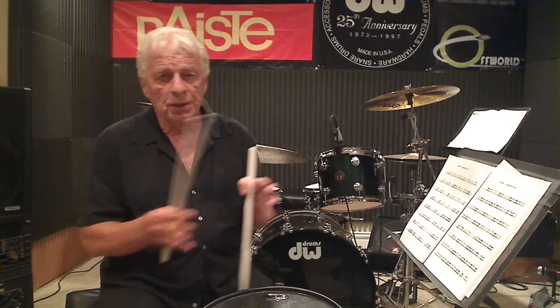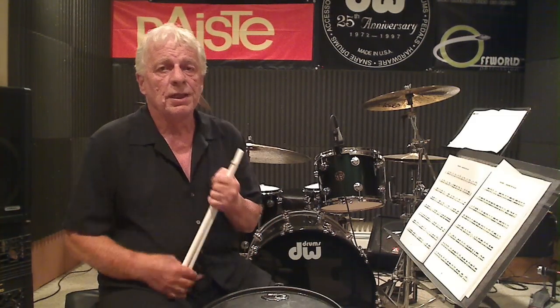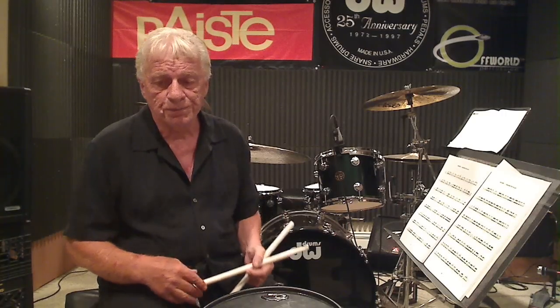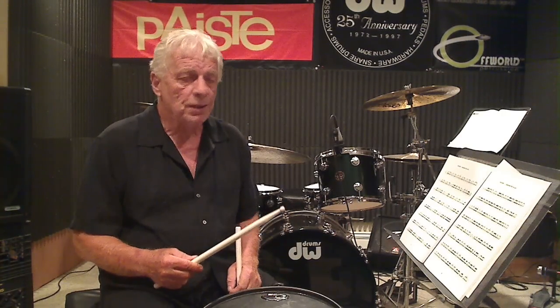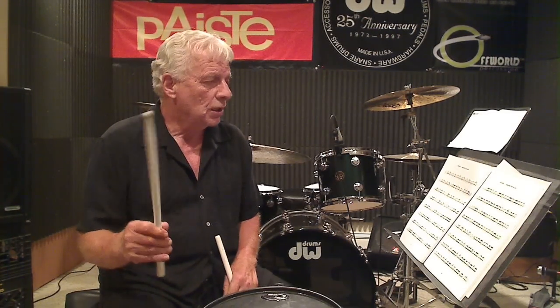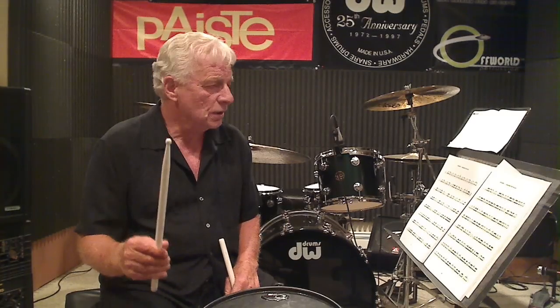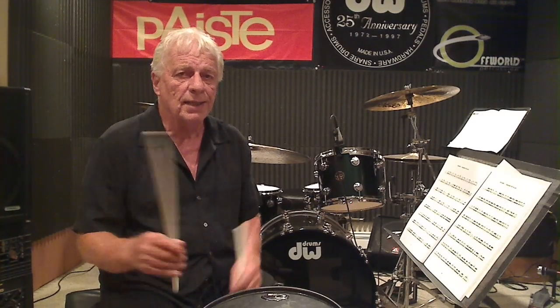So I'm going to count the first measure again in a 16th note formation without the metronome, just in tempo. 1, E, count, play. 1, E, and the. 2, E, and the. 3, E, and the. 4, E, and the.